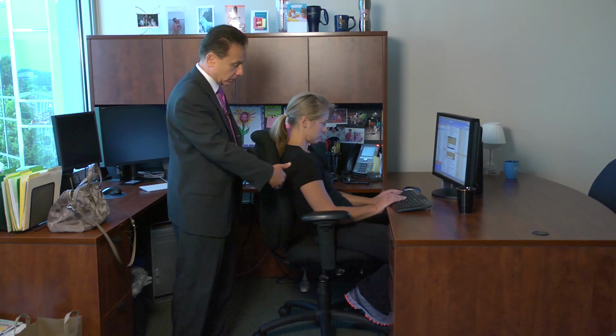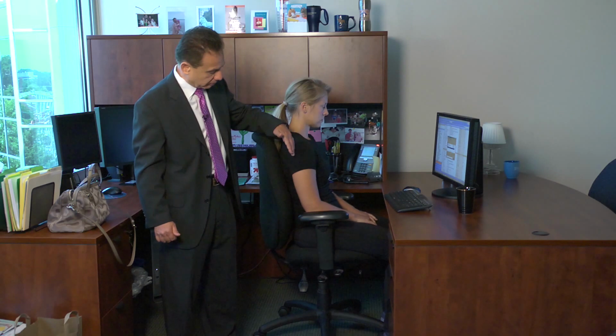So this chair has adequate lumbar support, but as long as Sarah is not all the way back against that lumbar support, her lumbar spine is not being supported. So we're going to ask Sarah to scoot backwards now. Okay, so her spine curvature is now such that there is no tension in the muscles of the lower back.